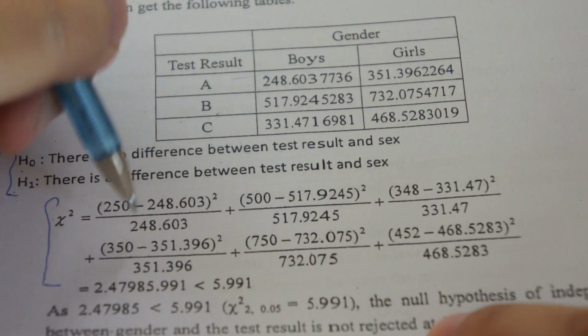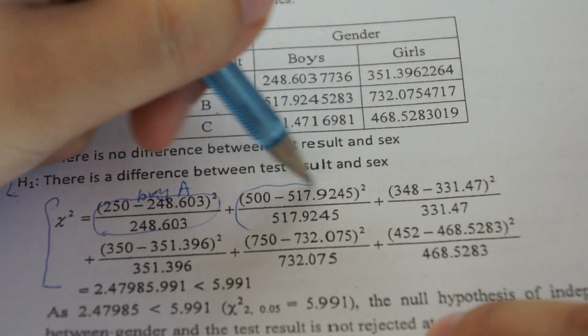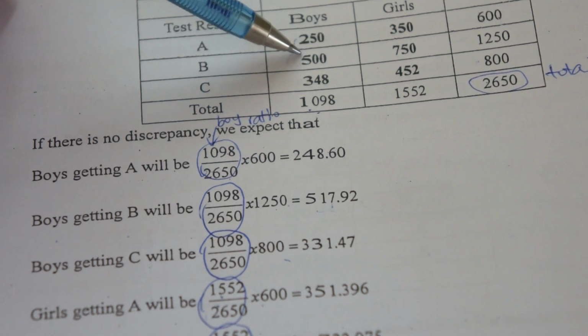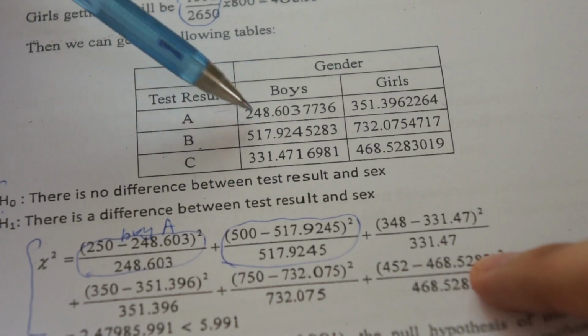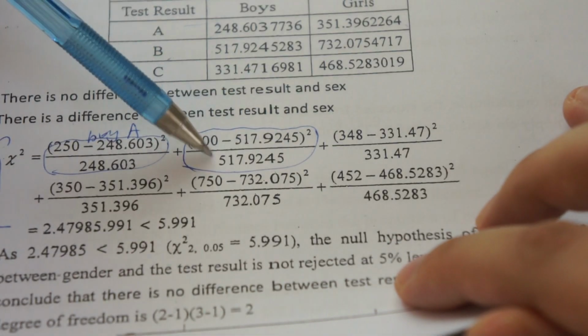The next is, no, this is the boys who got the A. How about this one? This one is the 500 boys getting the B, so minus the 517.9245, and then bracket square divided by the Ei.